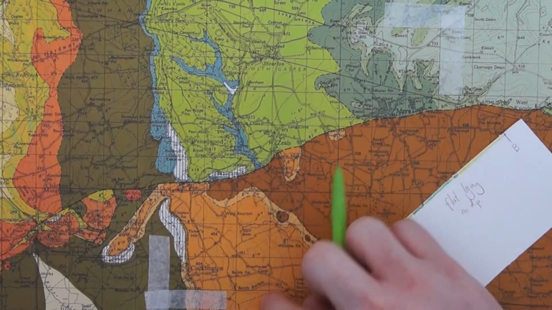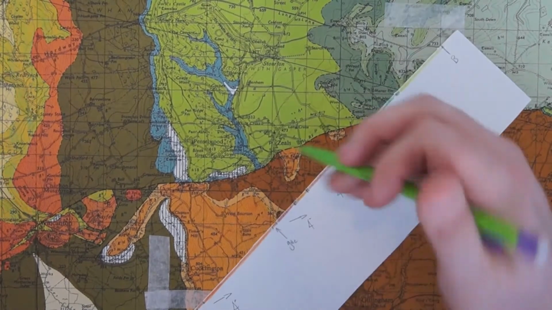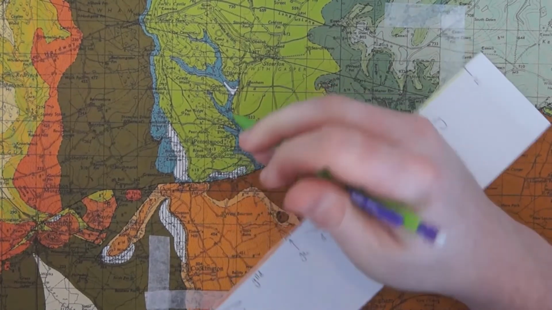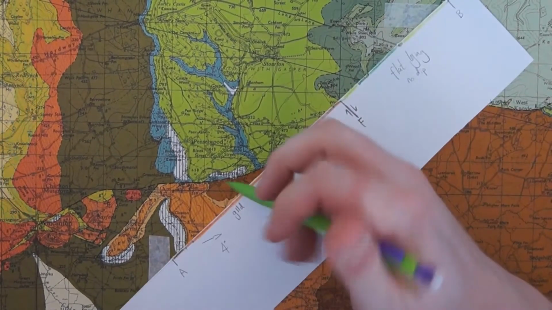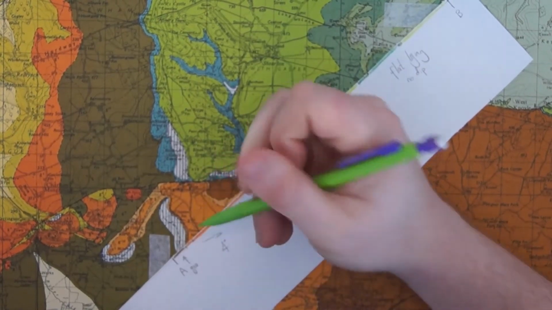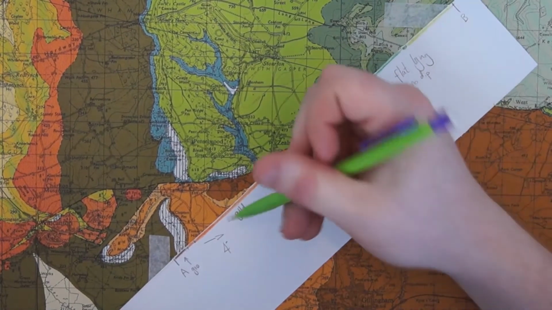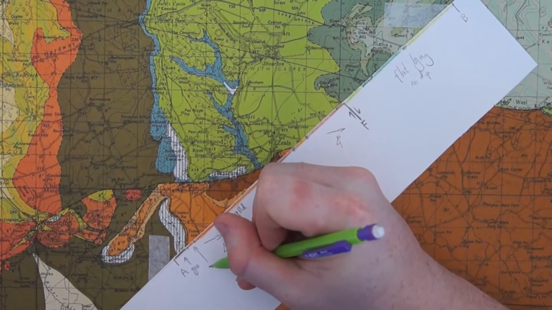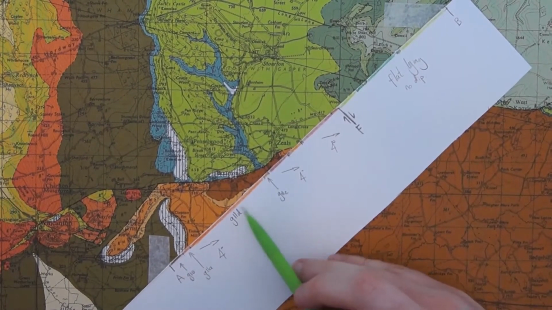This band, this darker orange, is G11D. This brown right at the end is G10. So that would make this one here, if we look at the stratigraphic column, G11A. So 1, 2, 3, 4.